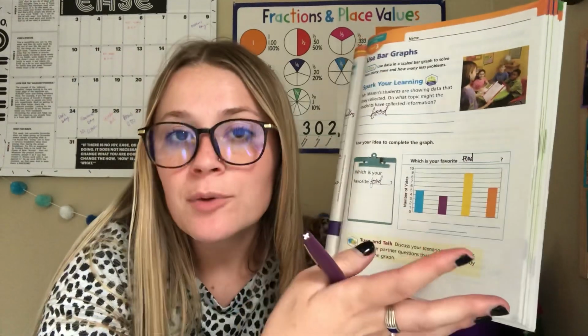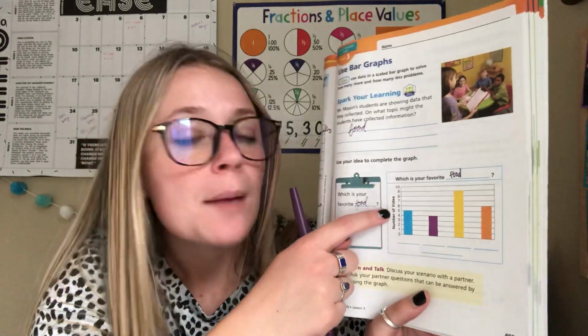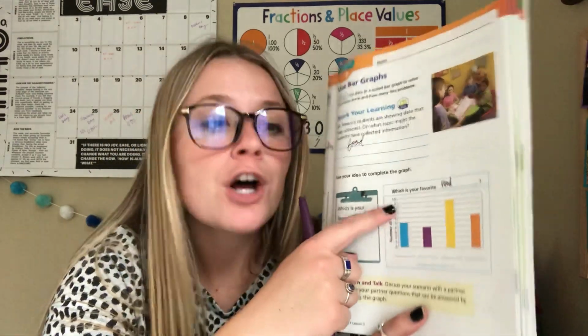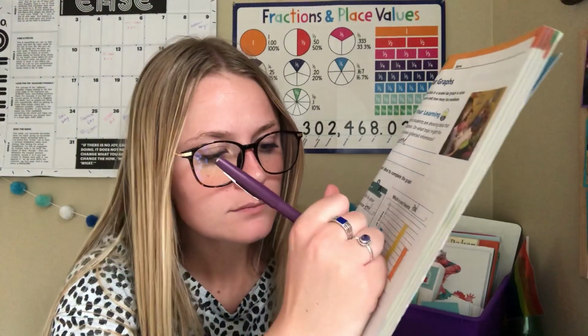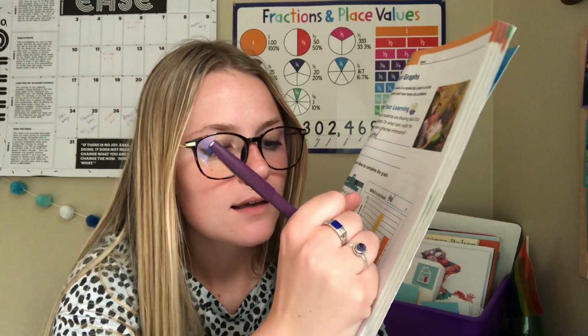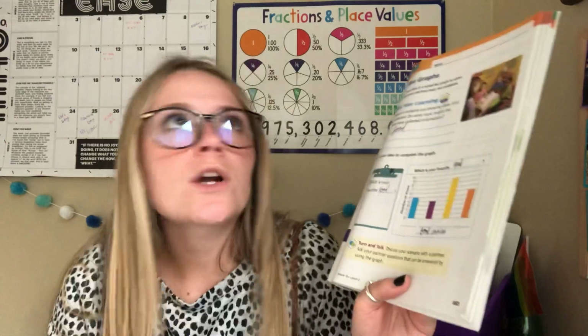So you have to label your graph. It's super important you label your graph. So on the side, it is number of votes. So you could say number of students, number of votes, whatever you're surveying or however you're counting. So then the bottom would be the food choices. Or, yeah, food choices, favorite dinner, different, like where do you go to get your food, things like that.